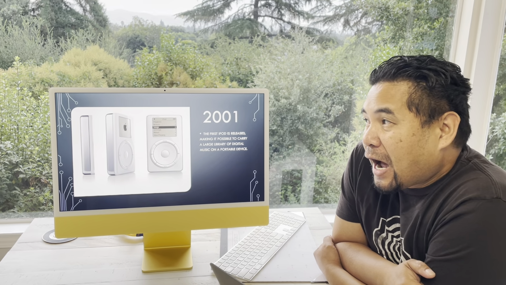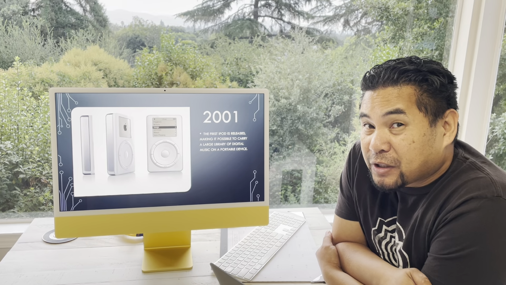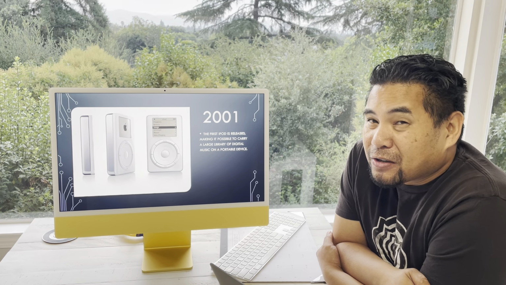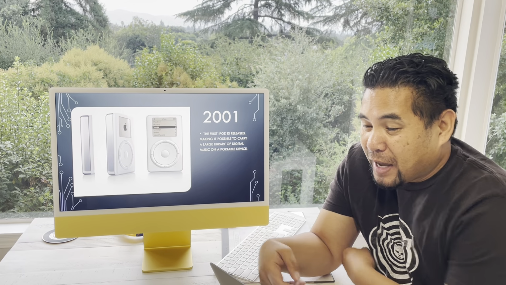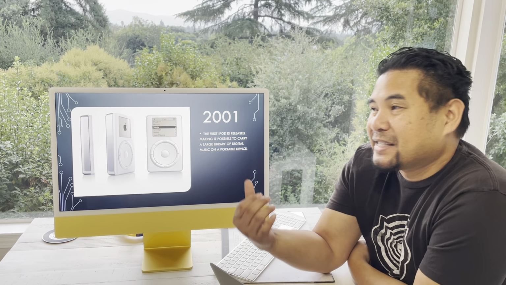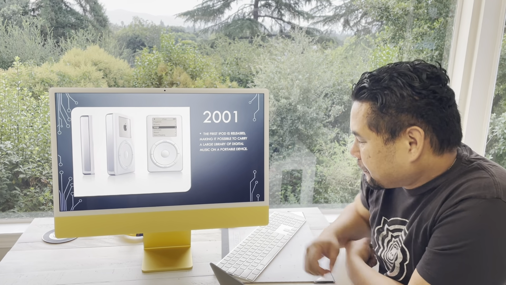2001, the iPod is introduced. This made it possible to carry thousands of songs in a tiny device that fit in your pocket. Before, you had to swap out cassettes and CDs and you had to carry all these CDs and cassettes. No longer. Everything was contained into this little unit right here.